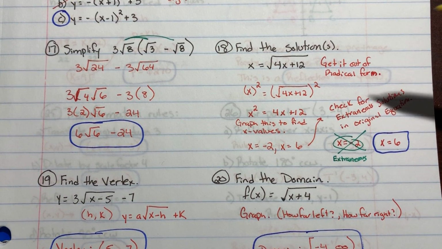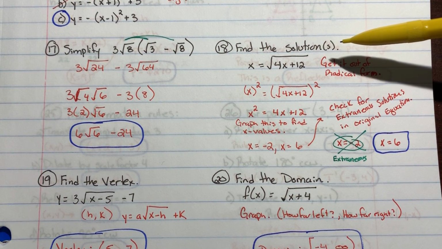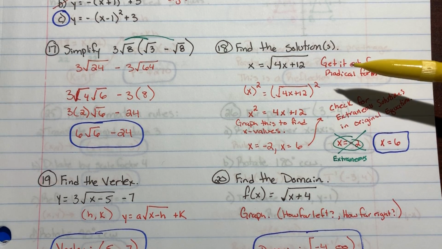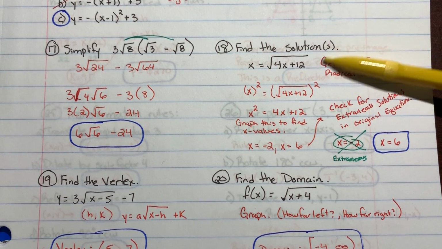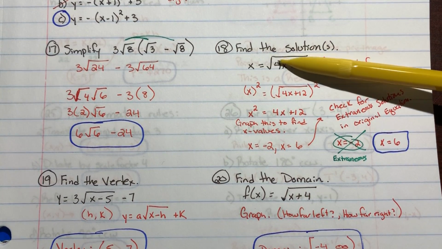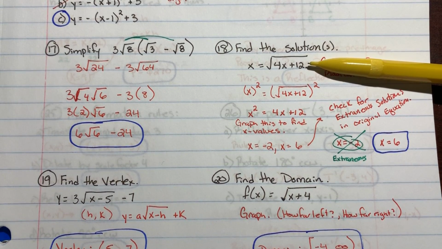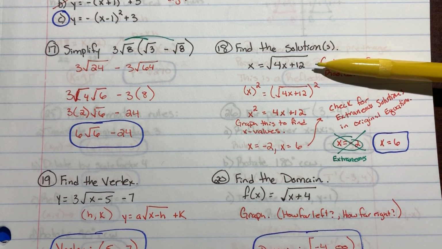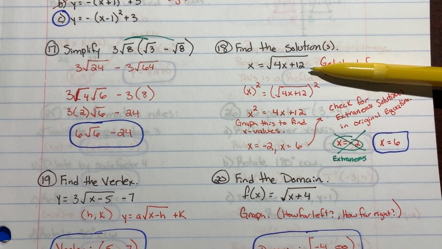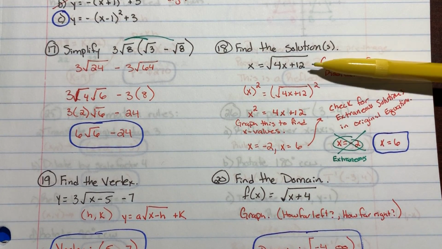Cumulative Review 3, number 18, finding the solutions. Now, you can graph this in Desmos. The catch is, if you graph this original equation, the only answer it would give you is the actual solution. It would not give you any extraneous solutions if you needed to look for them. So what we like to do is take it out of radical form and get it set into quadratic form, and then just check those two answers.